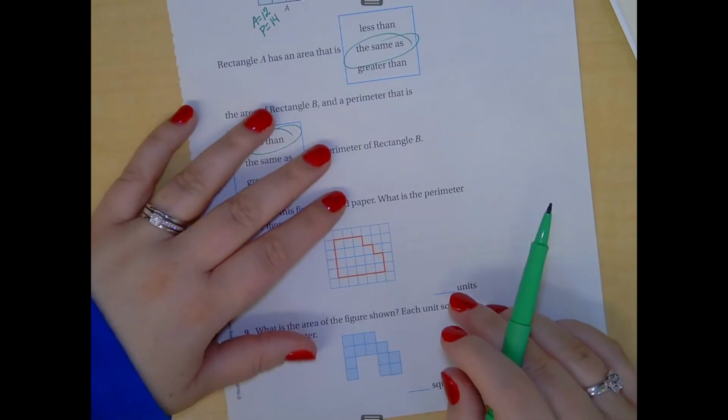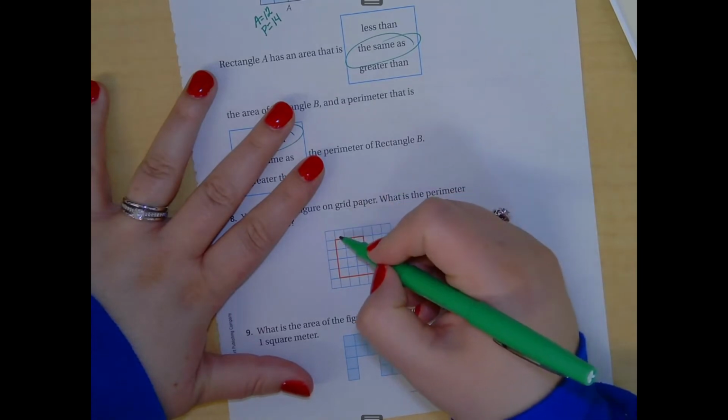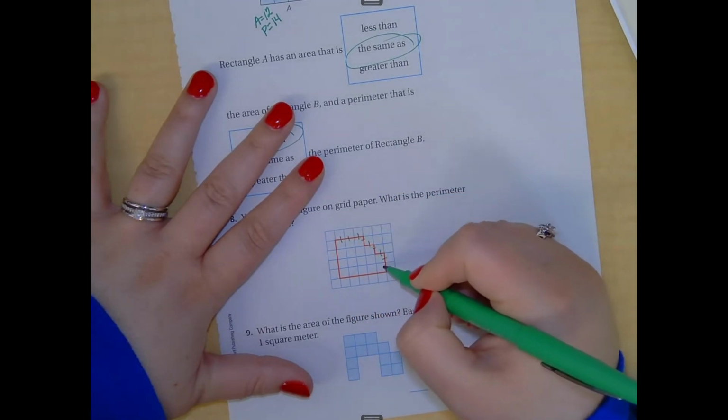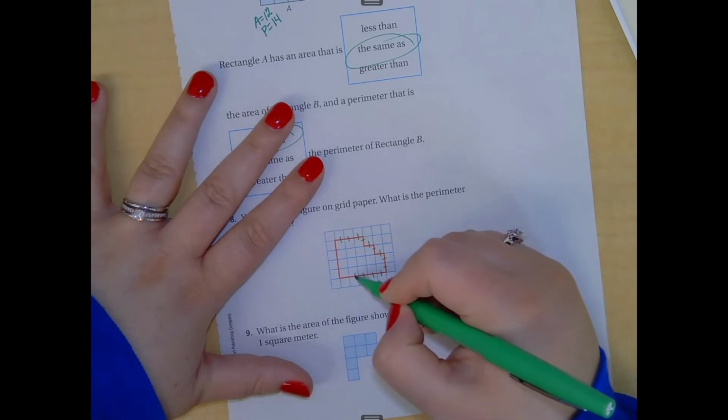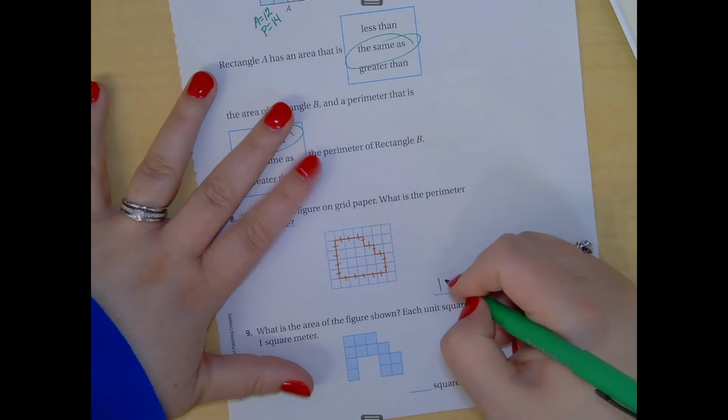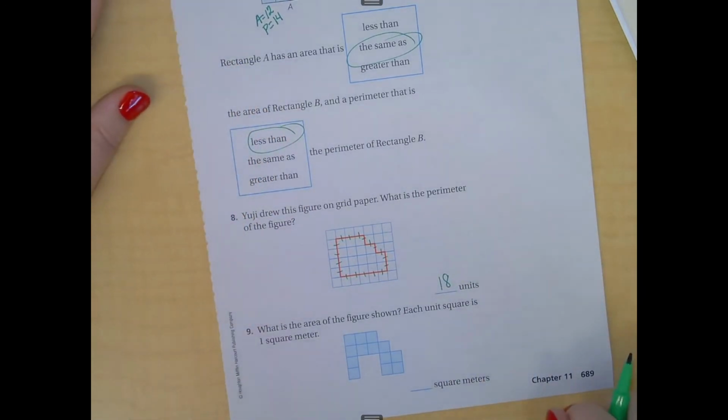All right, Yuji drew this figure on grid paper. What is the perimeter of the figure? All we got to do is use our little dash marks. Here we go. 1, 2, 3, 4, 5, 6, 7, 8, 9, 10, 11, 12, 13, 14, 15, 16, 17, 18 units is the perimeter around this figure.